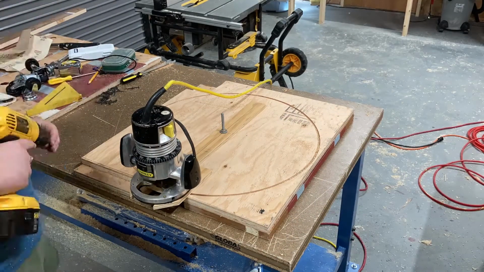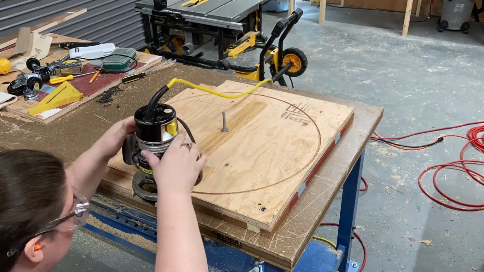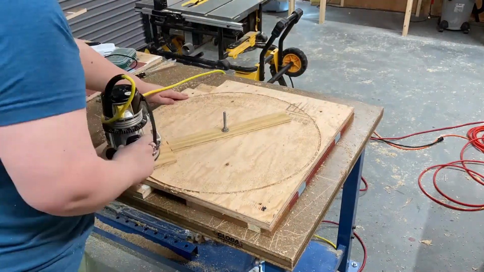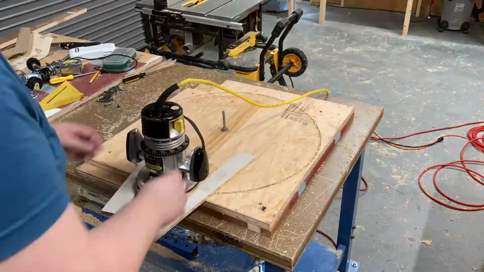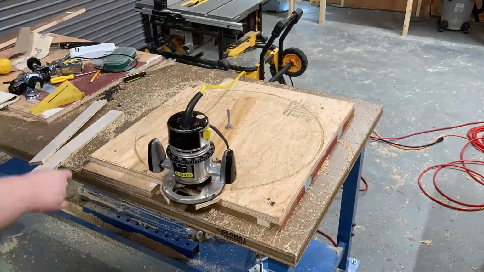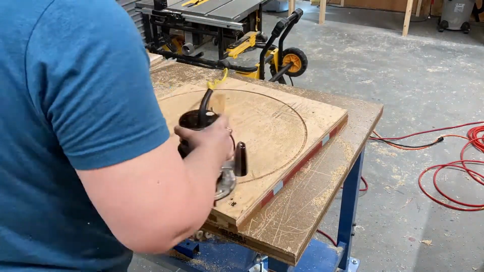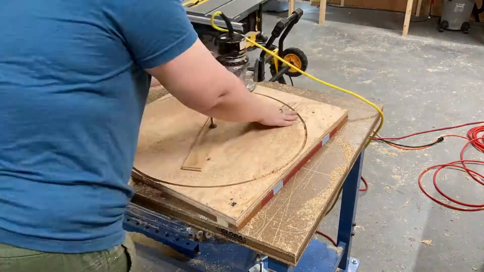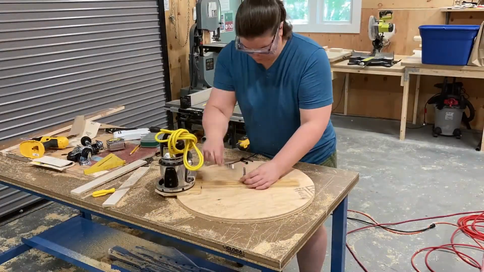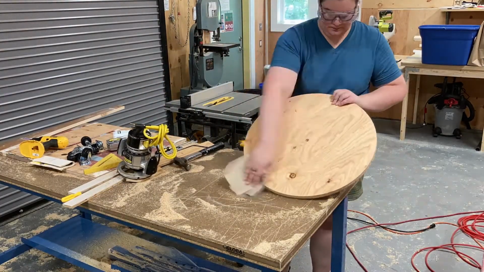Before cutting all the way through, I blocked up the plywood with another layer of material to protect the table surface. A sacrificial layer like this is sometimes called a spoil board. And our plywood disc is free. I'm sanding it just a little to protect my fingers from splinters later.